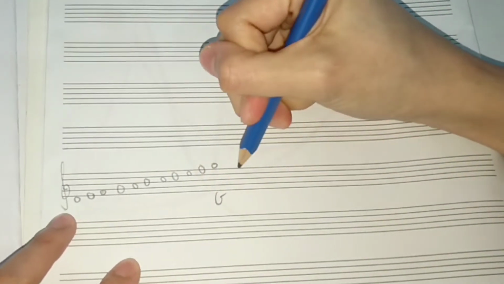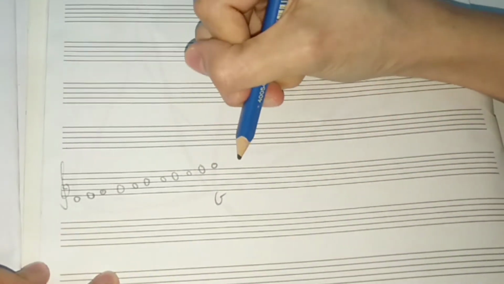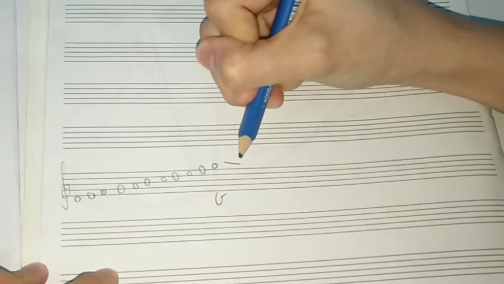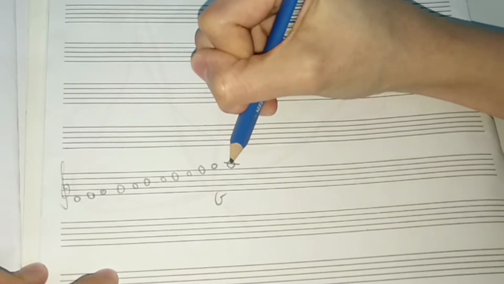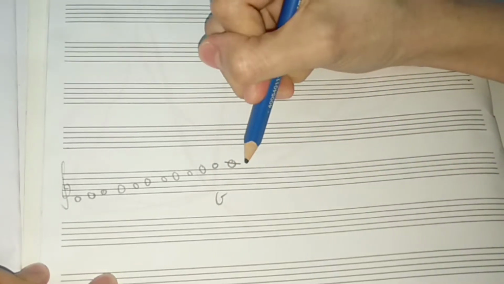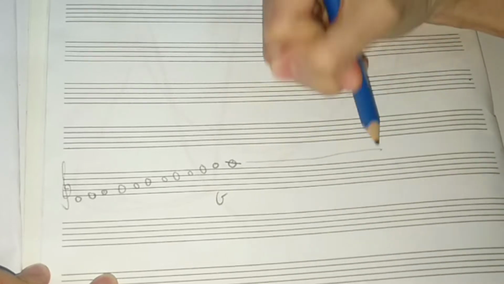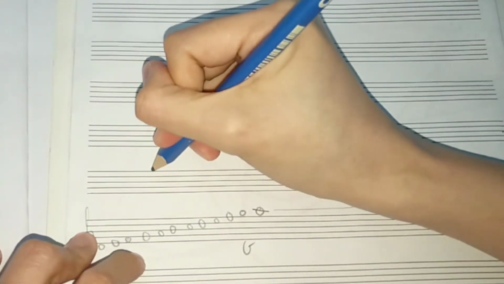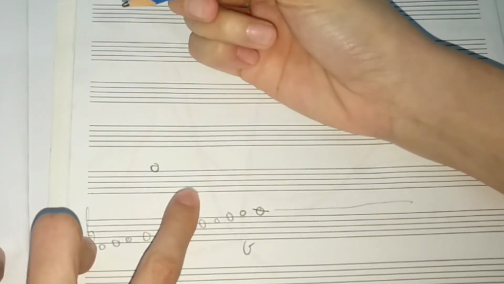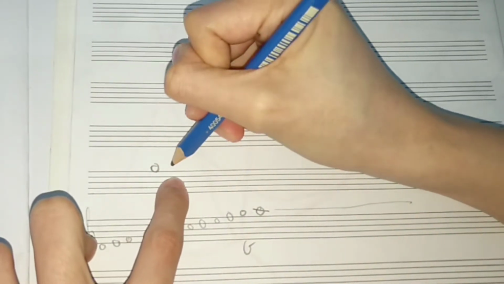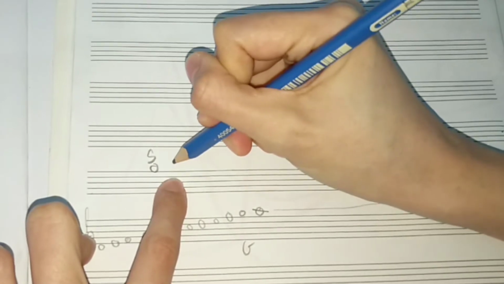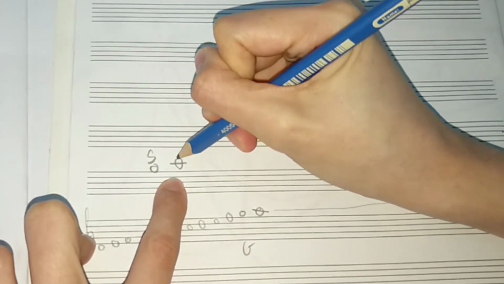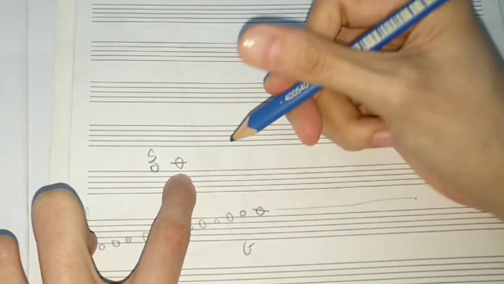There's already no more line here, so you draw your own line, and then just enough for one note. You don't need to draw a very long line for the whole thing, just one for the note itself. So for example, this is a space note here, and the next one will be a line note, right? This is space, next one line note, then you just draw one for this one.